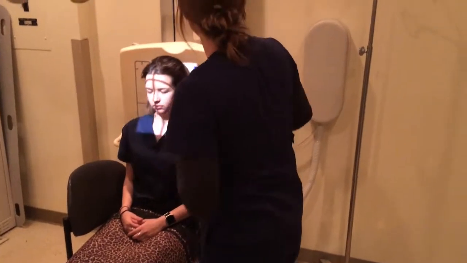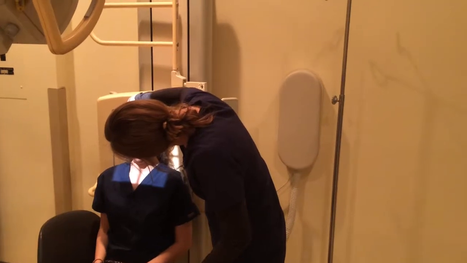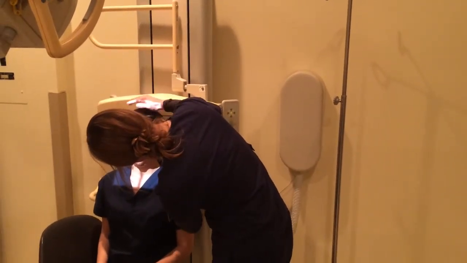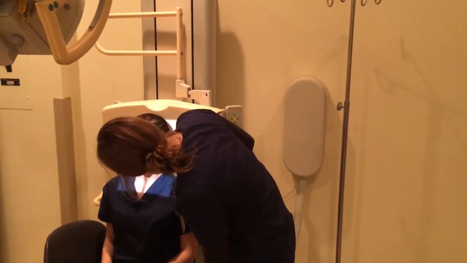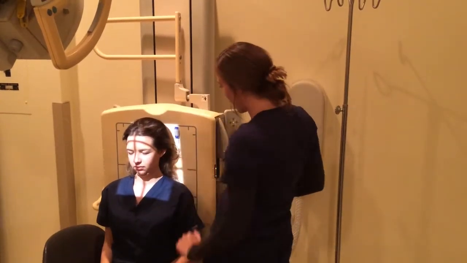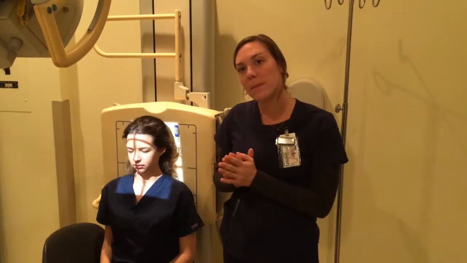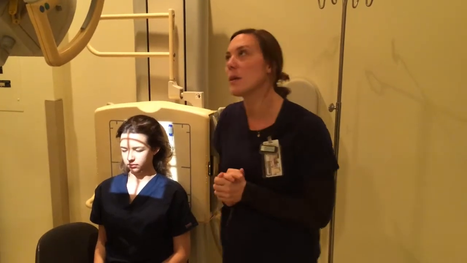We're using a 10 by 12 portrait. Our central ray is going to be 2 inches superior to the glabella. The MSP as well as the OML is perpendicular to the IR, and we've marked it with our patient's left side. The technique that I've set on my console is 85 kVp, 14 to 16 mAs.